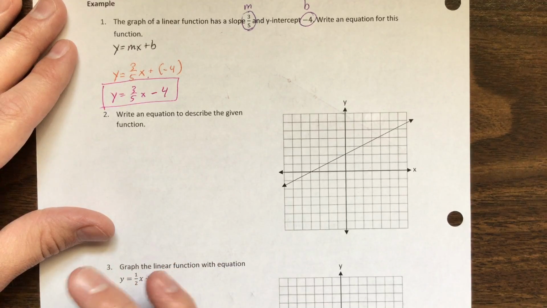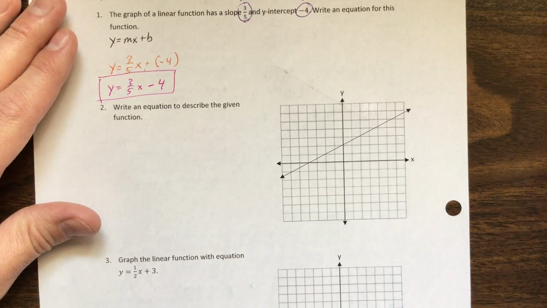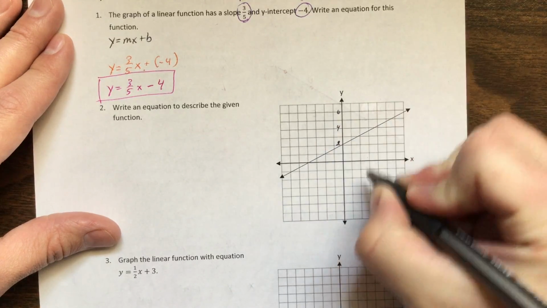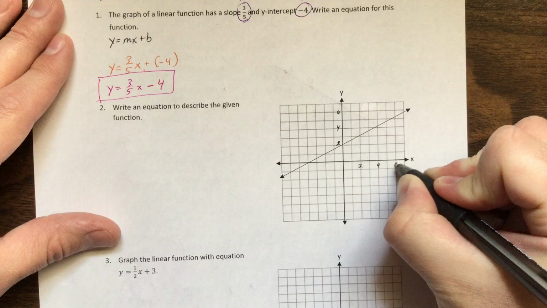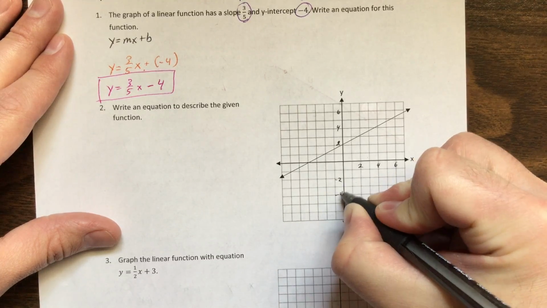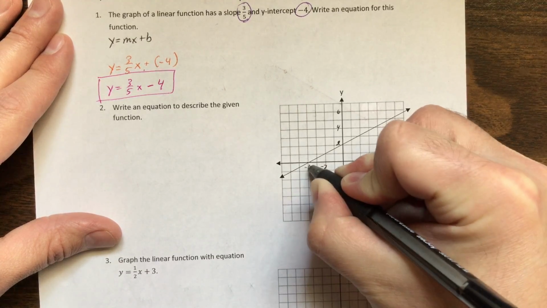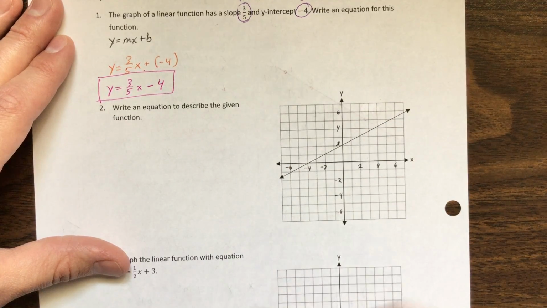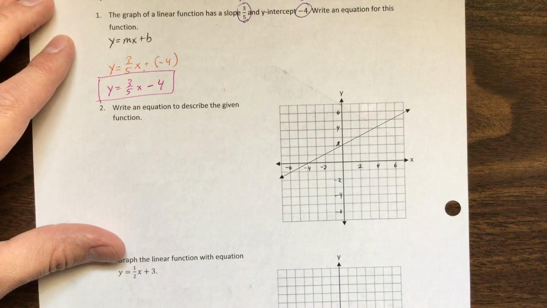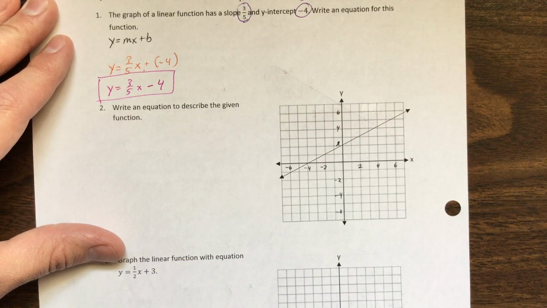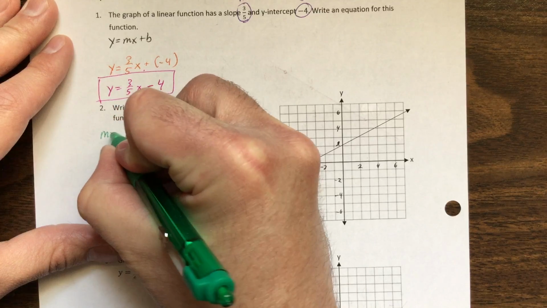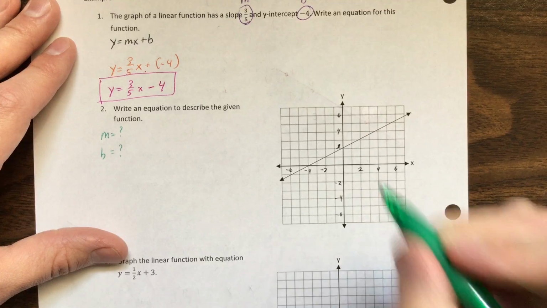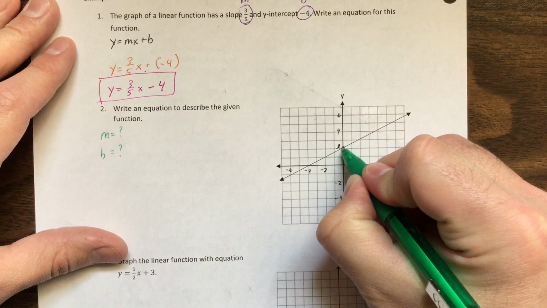For example 2, I've actually given you a graph and I've asked you to find the equation for it. I'm just going to put my numbers in here, -4, -6. So here is our equation, and we need to find what is the slope of the line. So what is m and what is our y-intercept? The y-intercept is really easy. That's this point right here.